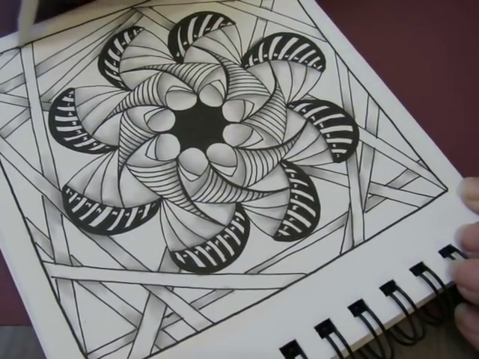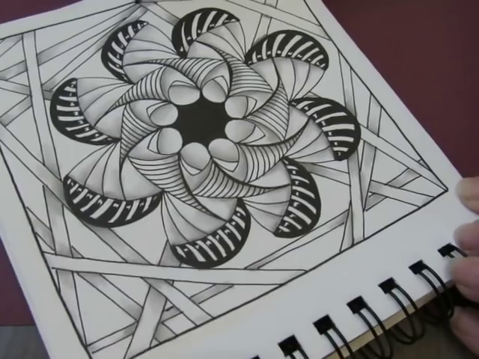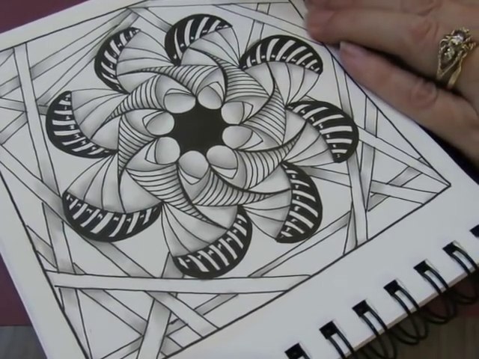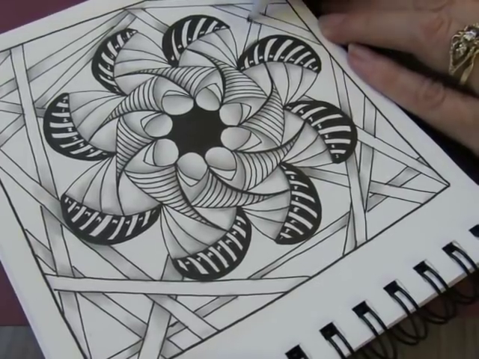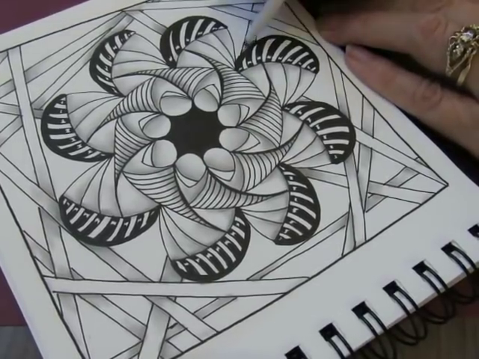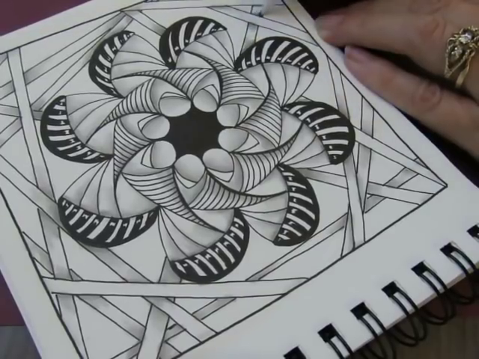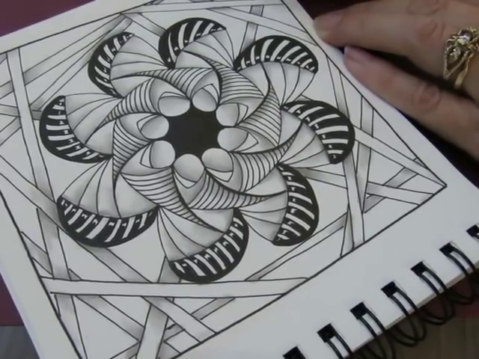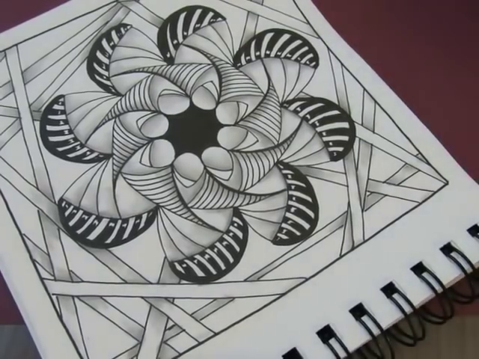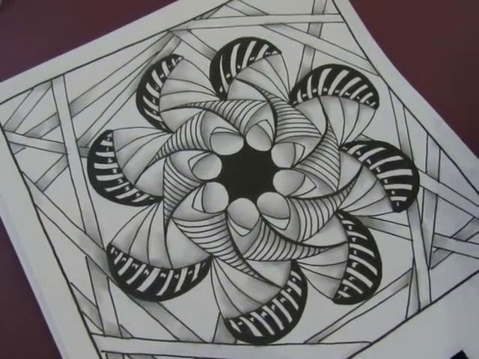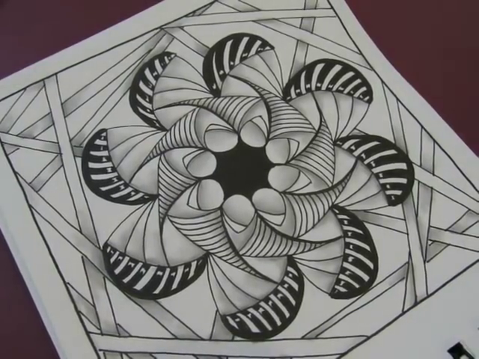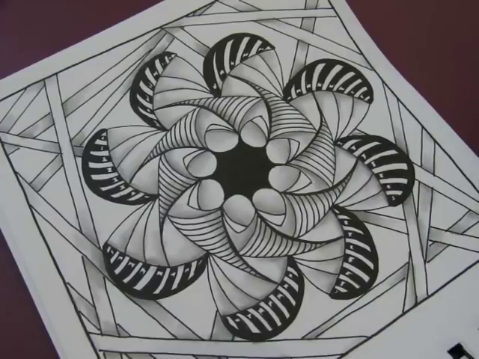All of a sudden realized I didn't go around the edges here. Going back. Fixing that. Okay, I've got a couple, oh goodness, I just kicked you guys. Sorry. A couple of places where I want to fix, where I got a little carried away with my shading.